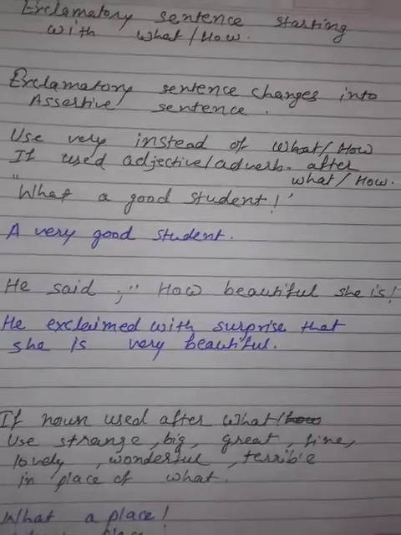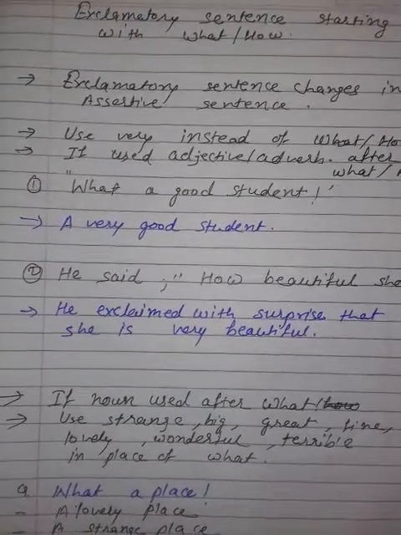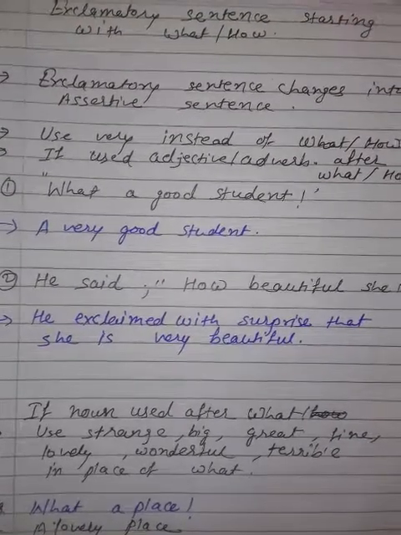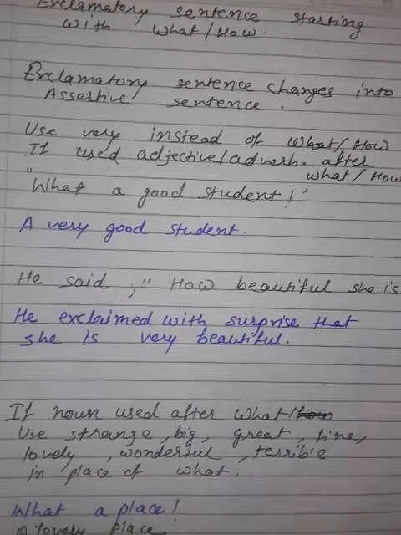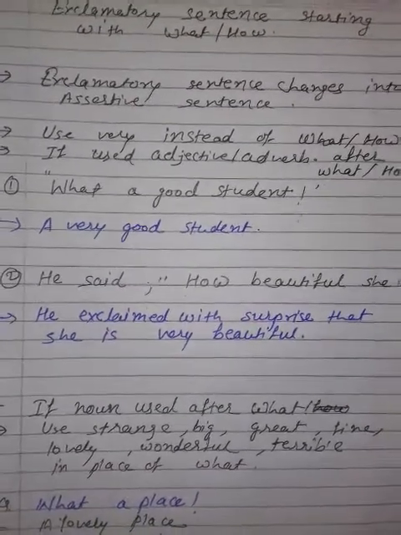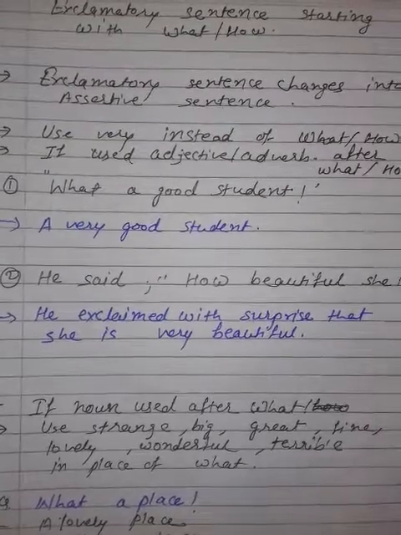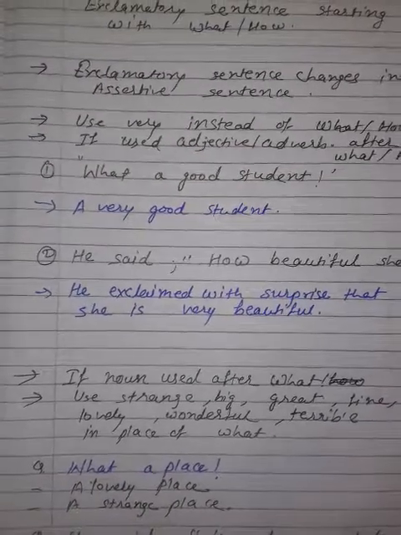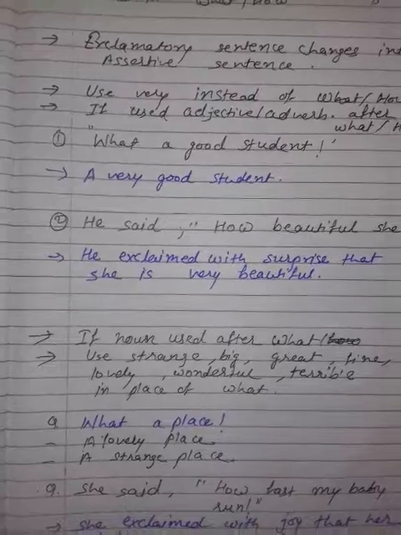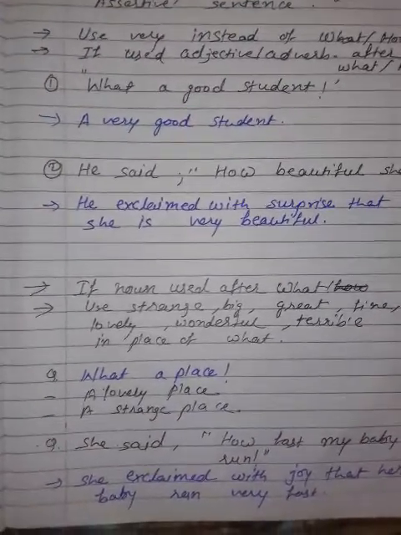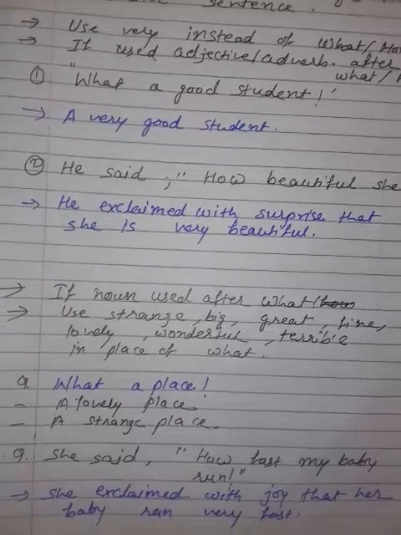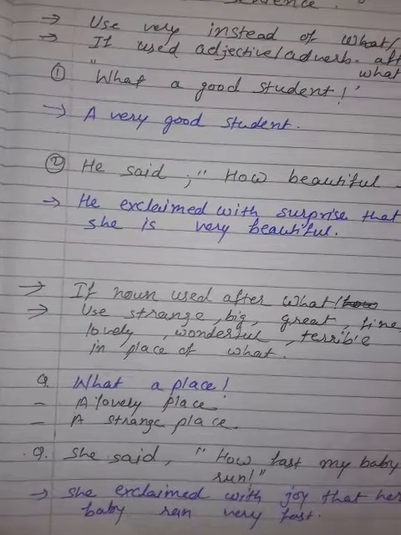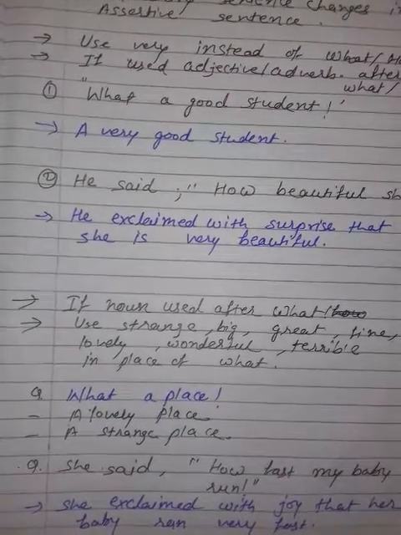He said, how beautiful she is. So he exclaimed with surprise that she was very beautiful. Here you have to put she was very beautiful. If a noun is used after what, use strange, big, great, fine, lovely, wonderful, terrible in place of what, like what a place. It changes into a lovely place, a strange place. You can also see the examples. She said, "How fast my baby runs." So she exclaimed with joy, because this is news of how fast my baby runs. It is news of joy for her.